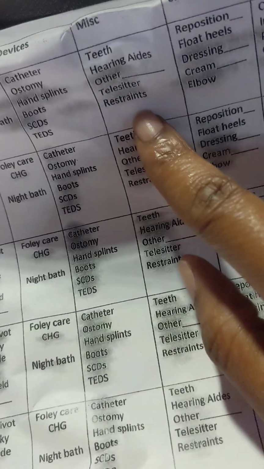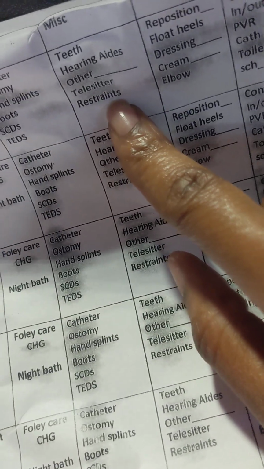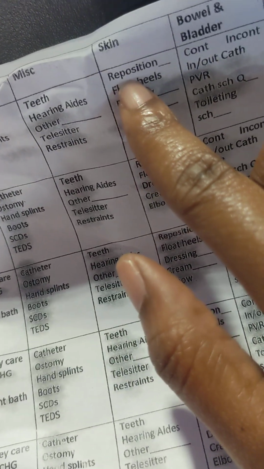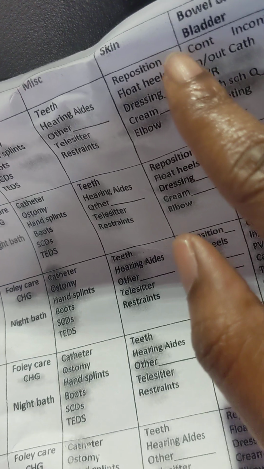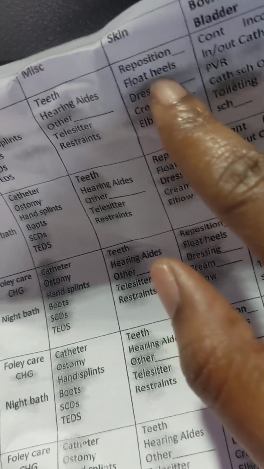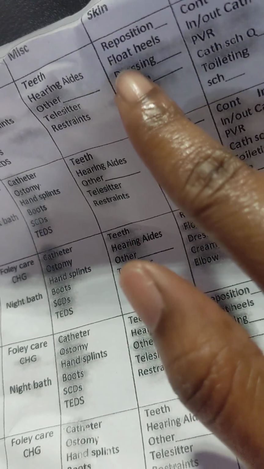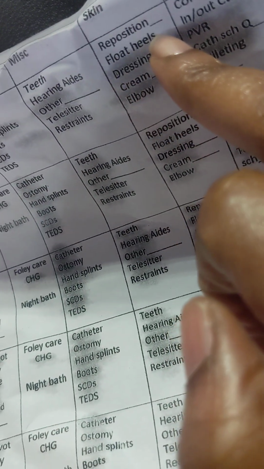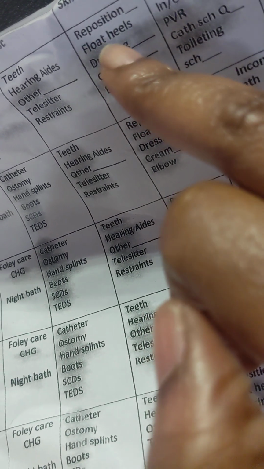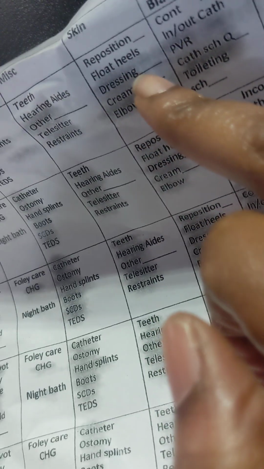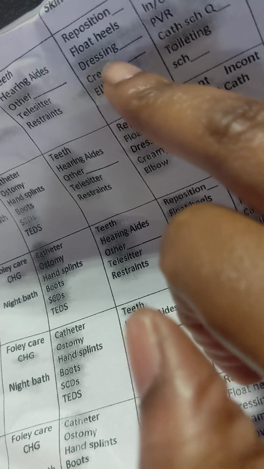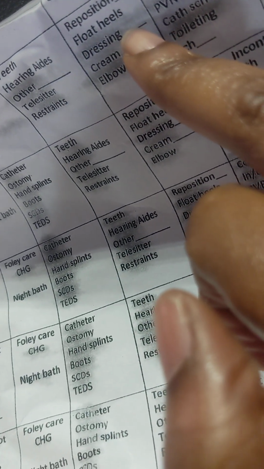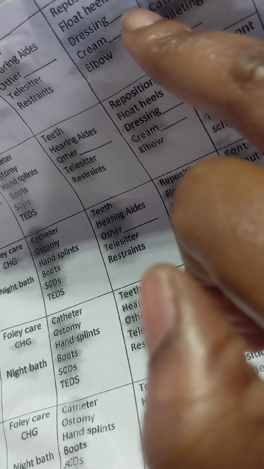Restraints: I want to know if my patient has restraints. Also, skin reposition: I want to know if I got to reposition my person every 2 hours, or 4 hours or whatever. But for the most part, it'd be 2 hours. Float heels: I want to make sure if I got to float my patient's heels. Dressing: I'd rather have anybody with a dressing, but for some reason I need to know my person has a dressing.